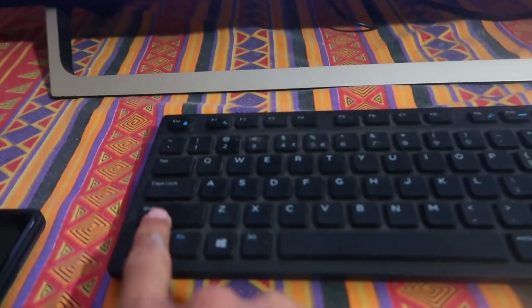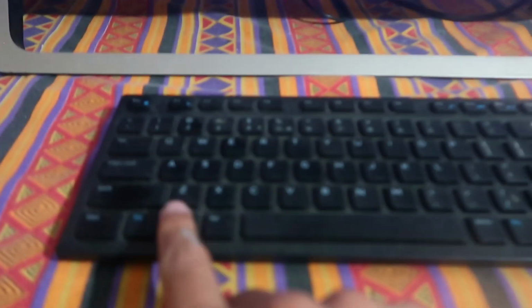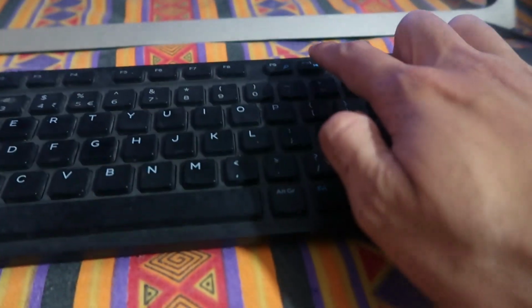Windows plus F10. I'm sorry, Shift plus F10. You have to press the Shift plus F10 buttons on your keyboard, and then you will get this command box. I will put the commands that you need to type in the description, so you can check them. The first command is diskpart.